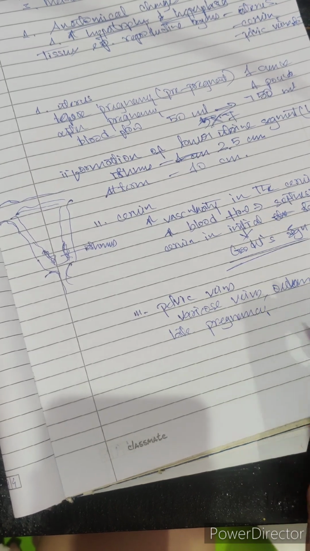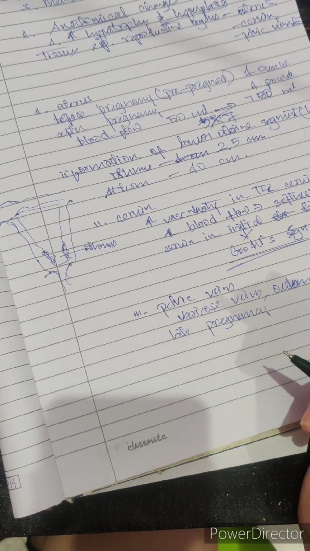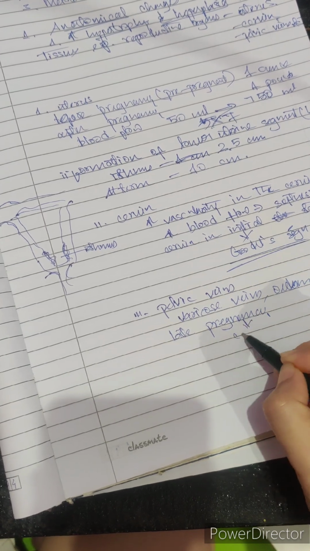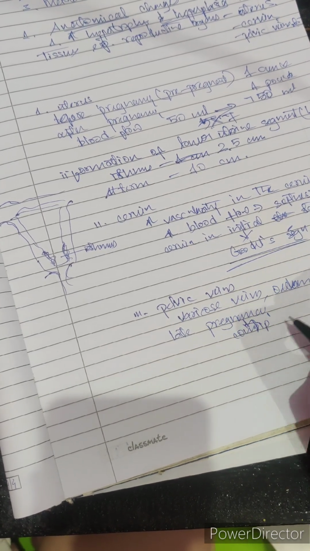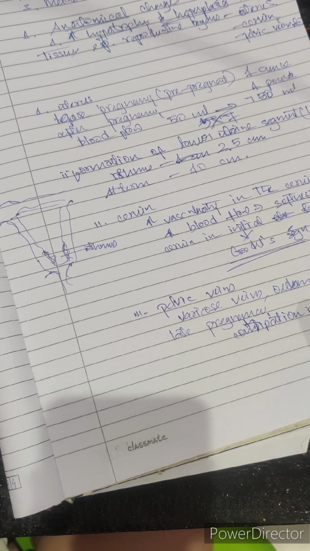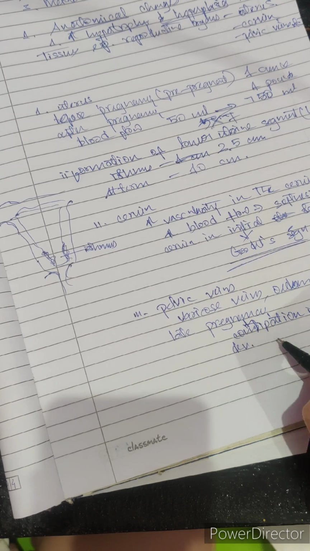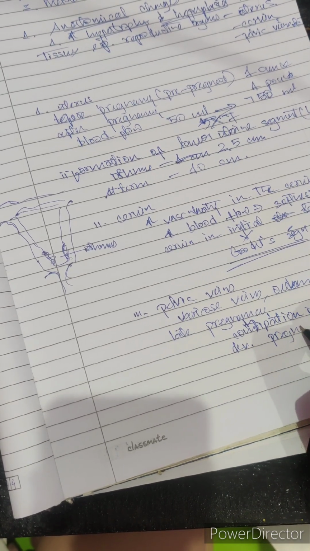Not just this, due to the same pressure in the pelvic veins, constipation is highly likely to develop during pregnancy.